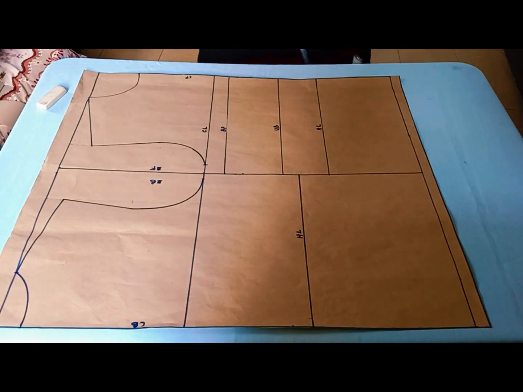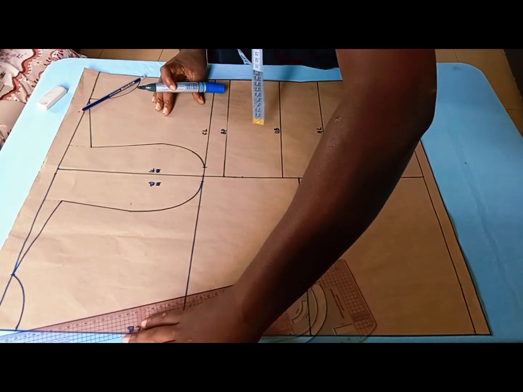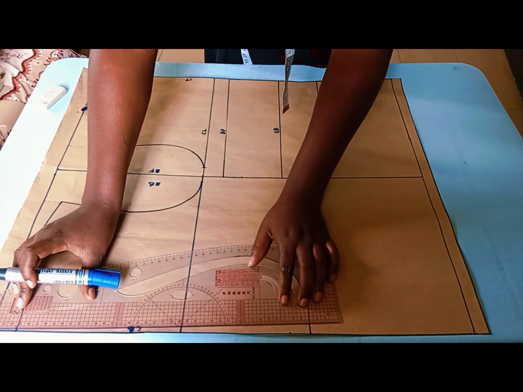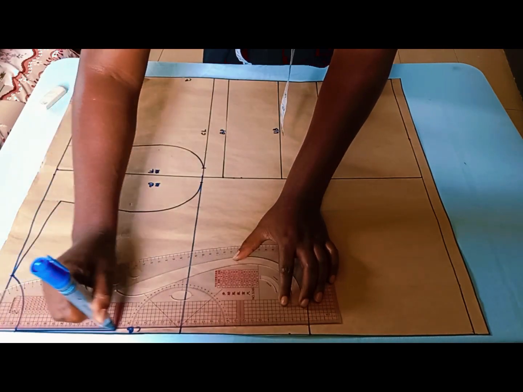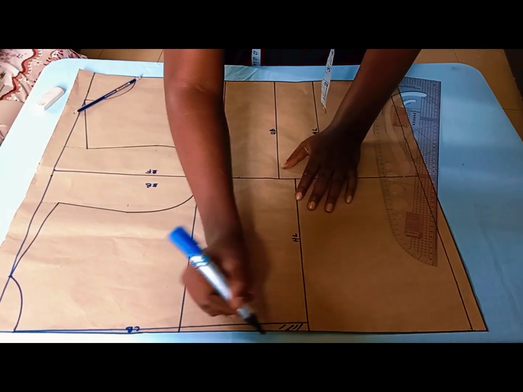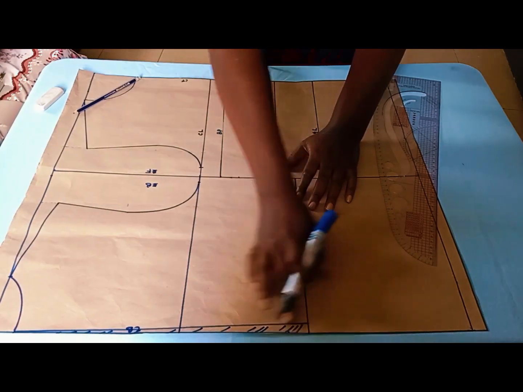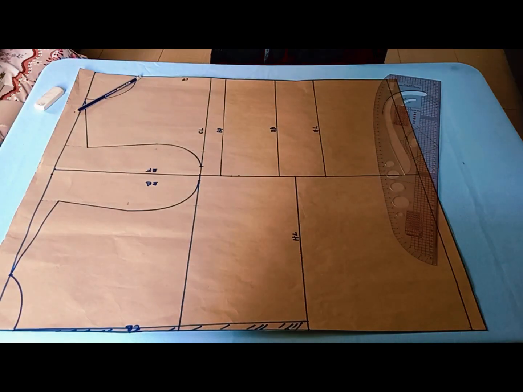Next, I'll go in at the center back by ½ an inch to help me avoid all those zip bulge at the back. So if you don't want to have your zip bulging out at the back, what you need to do is to go in by ½ an inch at the center back. This is the reason why I added ½ inch to the back measurement, to make up for the part we're taking out at the center back.